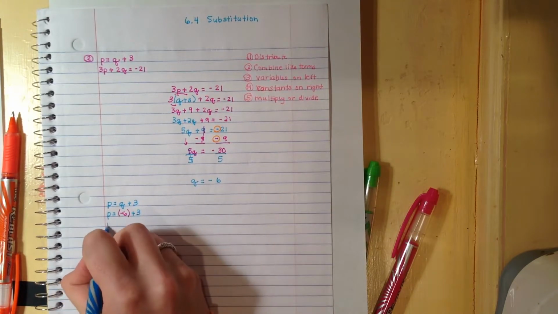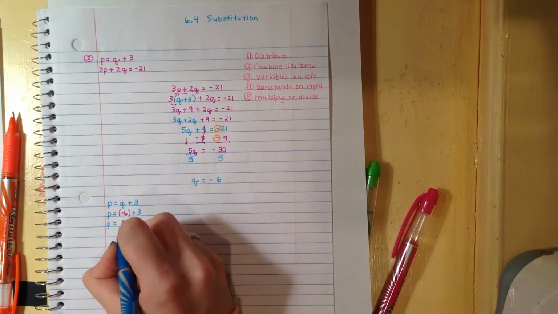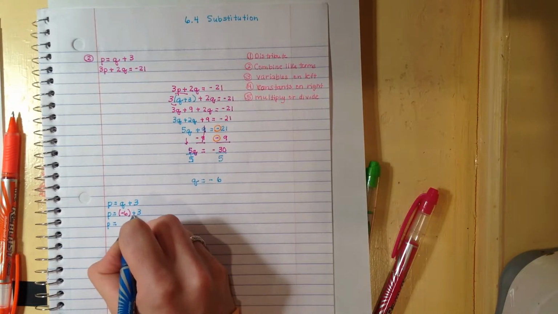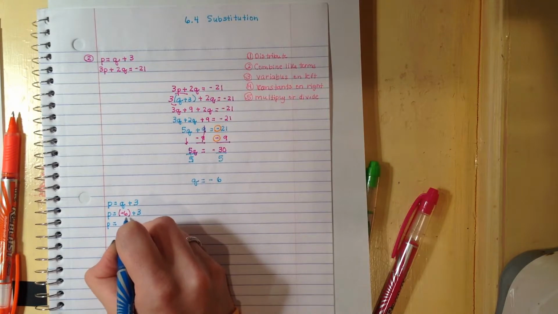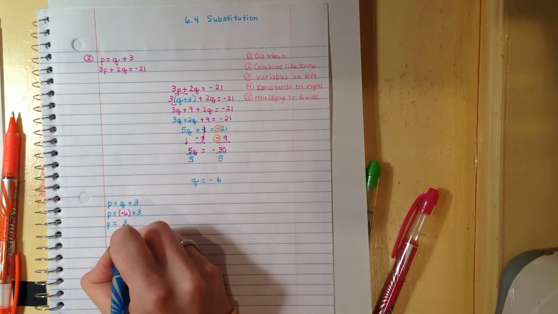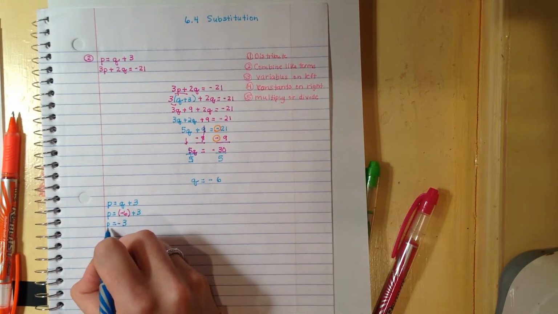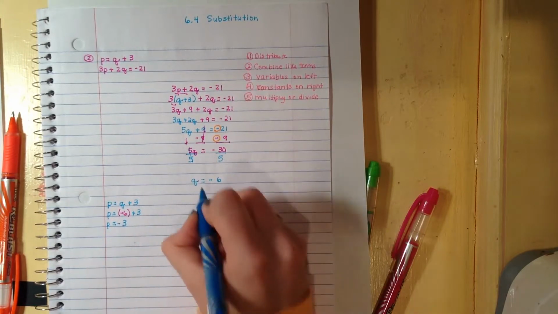Once again, we have to be careful with our signs. When signs are different, we have a negative and a positive. We're adding different signs. You subtract the two numbers, so 6 minus 3 is 3, and keep the sign of the largest, which is 6, so you keep that negative sign. I have now solved for P to equal negative 3.